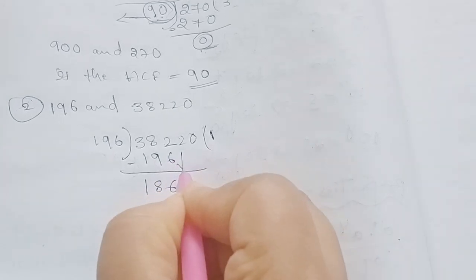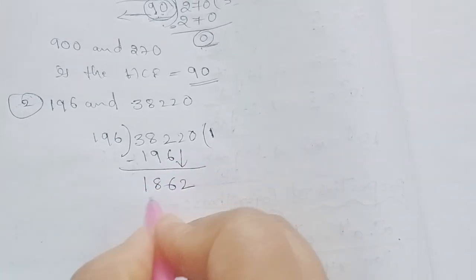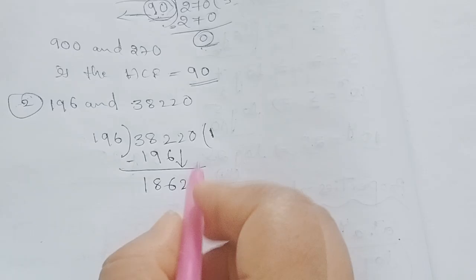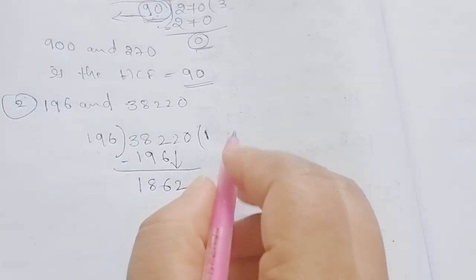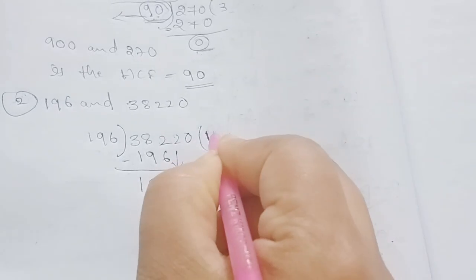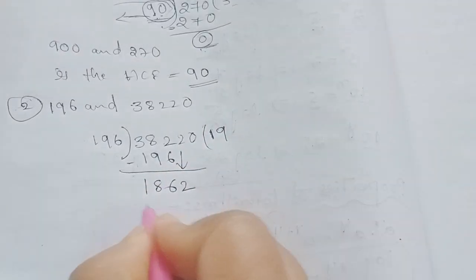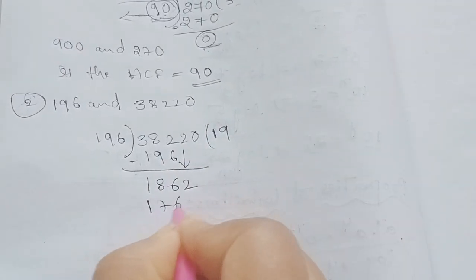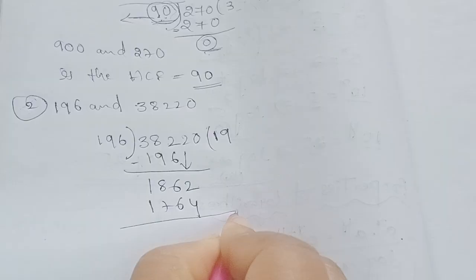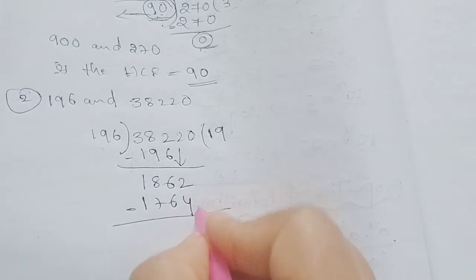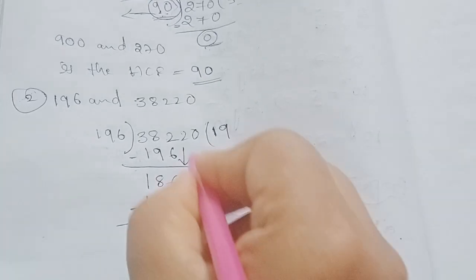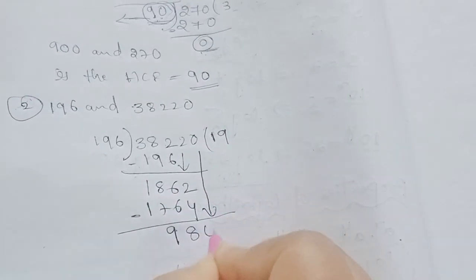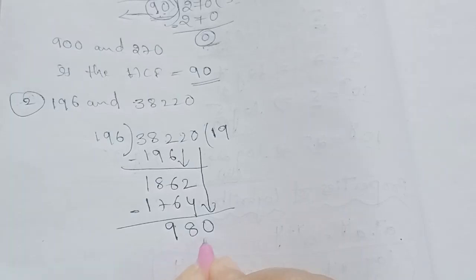So next number 2, 1862. So 186 how many times multiplied by 196? 9 times 196 is 1764. So again subtraction, 98. Next 0 is right here, 980.